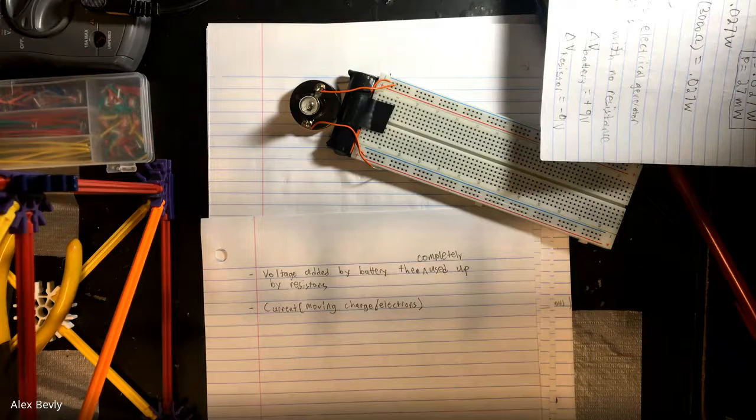So current is that moving charge or electrons. Now, electrons, these are matter and they have this physical charge. Like these are actual things. Are the electrons themselves getting used up?